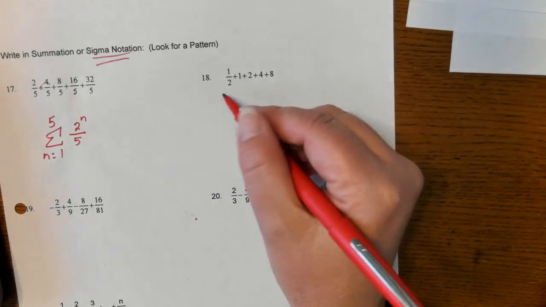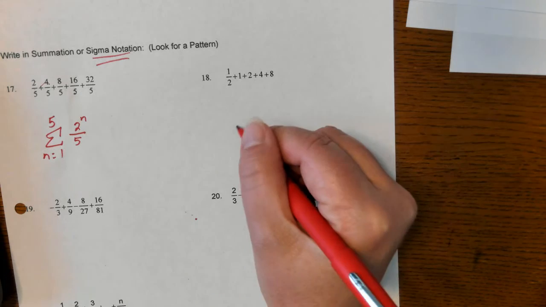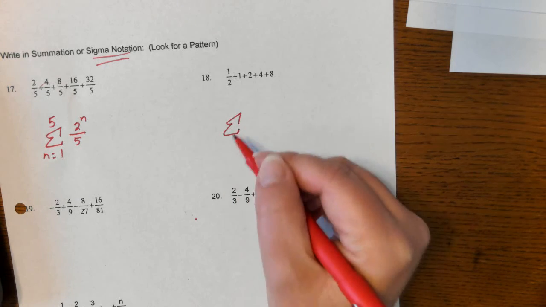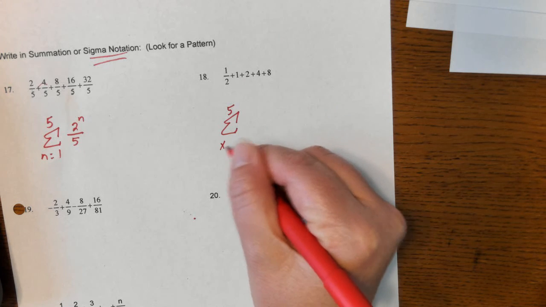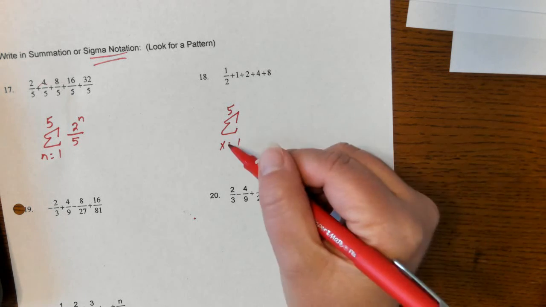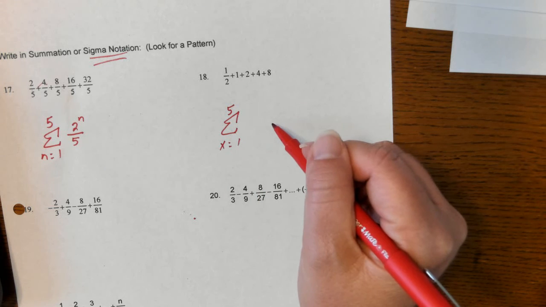Okay, next one here. Again, there are 5 terms, so I know I'm going to start at 1 and end at the 5th. I'm going to use a different variable this time. How about I use x just to mix it up? So since I used x for my index, I need x in my general term.